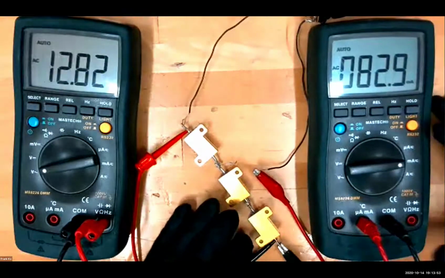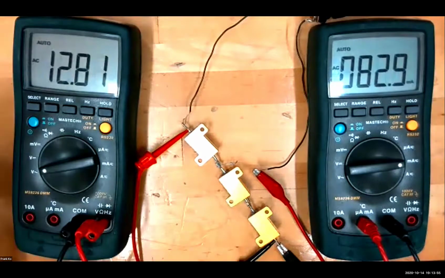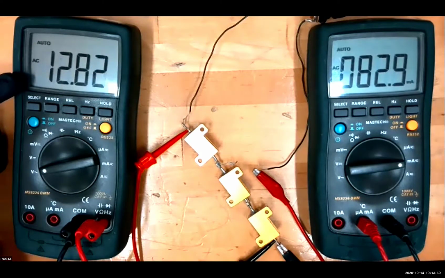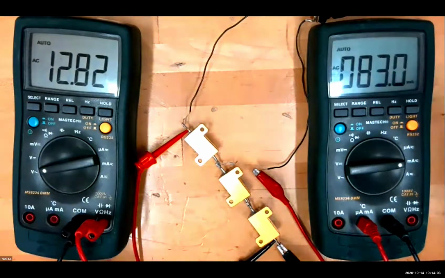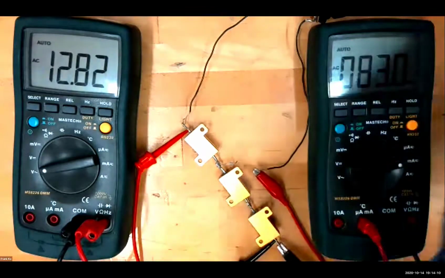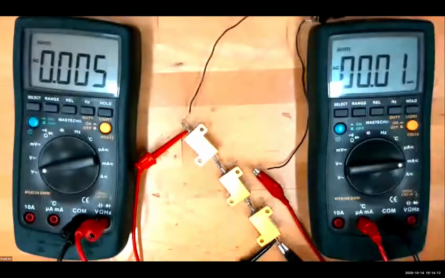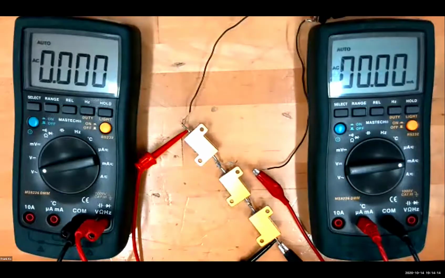And lo and behold, do I have some values? What voltage do you see here? 12.81 volts. And how much current am I measuring here? 83 milliamps. Once you see these values, disconnect, okay? Don't leave it on for any extended period of time.